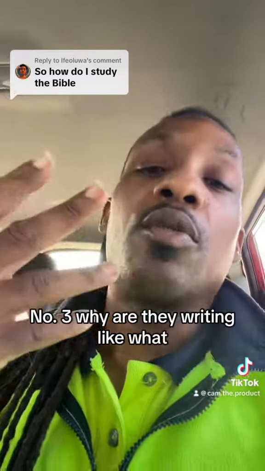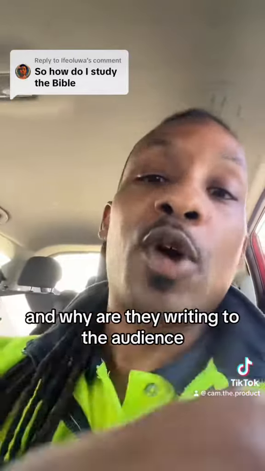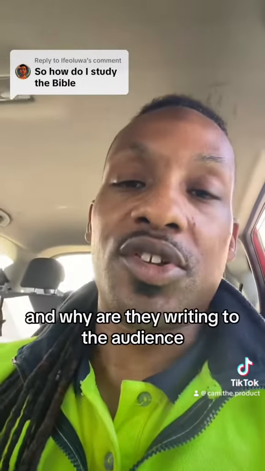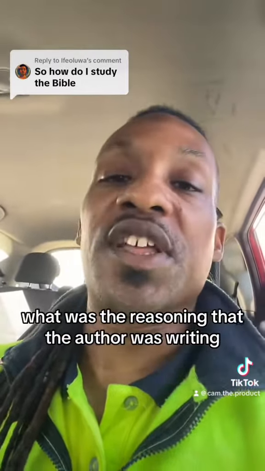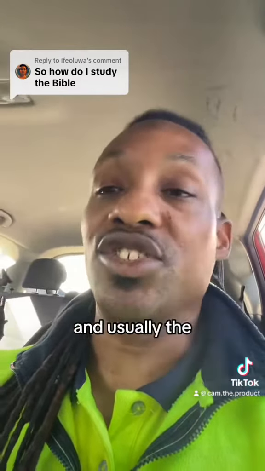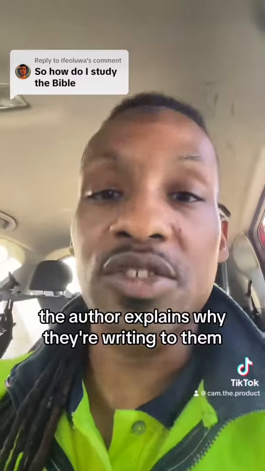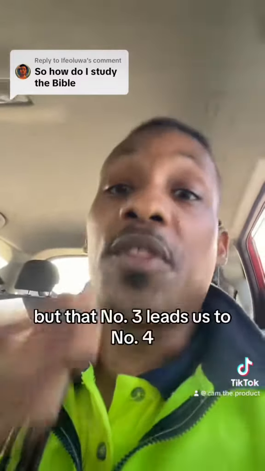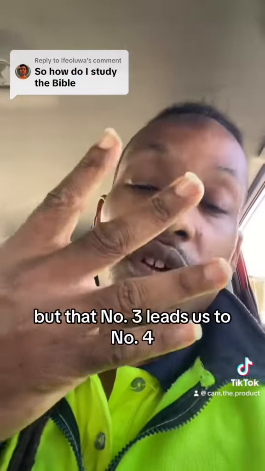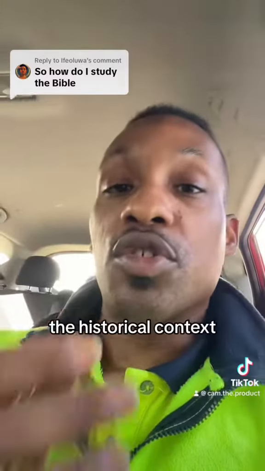Number 3, why are they writing? Like, what and why are they writing to the audience? What was the reasoning that the author was writing what they were writing to that audience? And usually the author explains why they're writing to them. But that, number 3, leads us to number 4, the historical context.